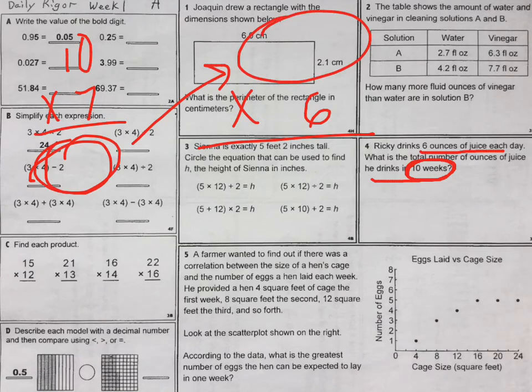There's another way to solve it. I'm not going to answer it for you. Okay? You can send me a message through Google Classroom, through Dojo. Tell me how you solved this problem. And I want you to put in words how you solved the problem. Tell me the steps. Okay?